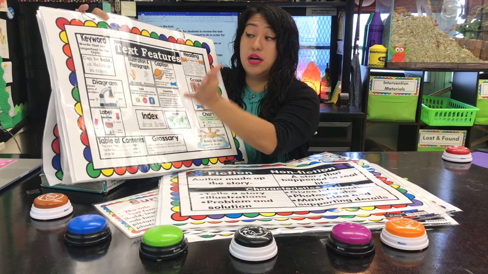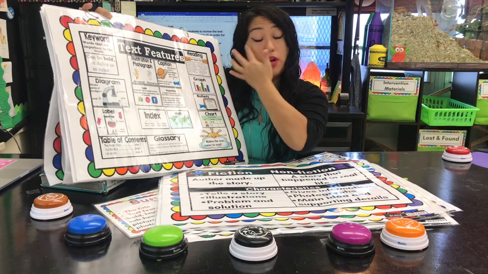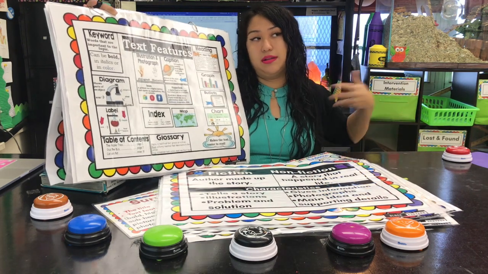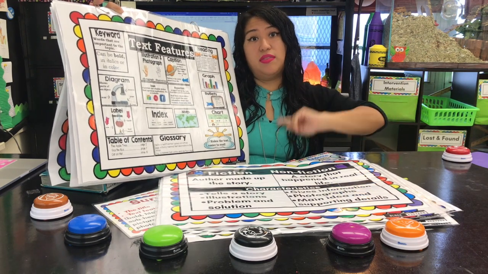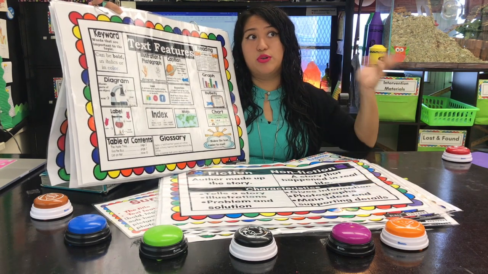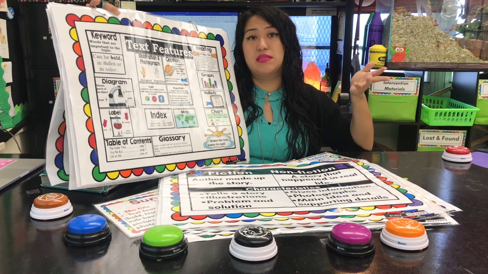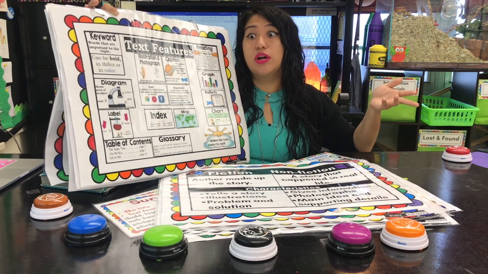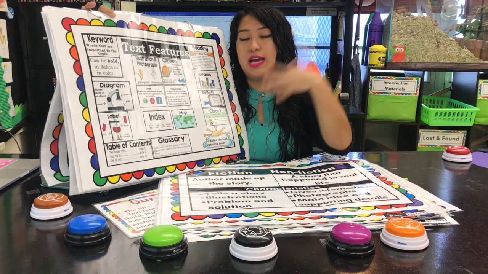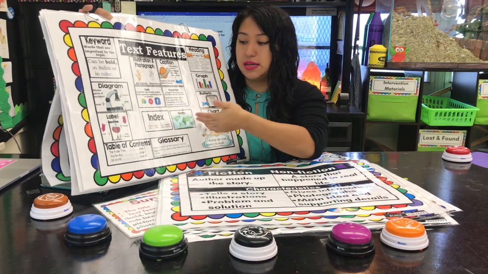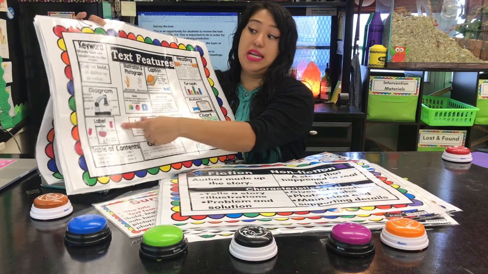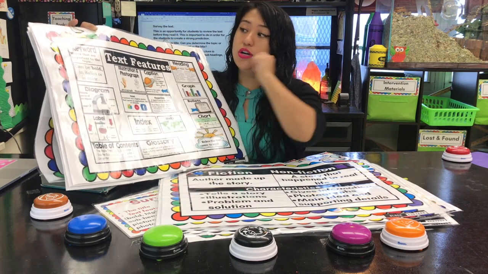We have to start exposing them to icons and hyperlinks because in my school, we push iReady, and they have multiple ways to obtain information on the computer. So they have a hyperlink or an icon. They have to start learning that those are features of the text: an index, a map, a glossary, a table of contents, labels, diagrams, keywords.